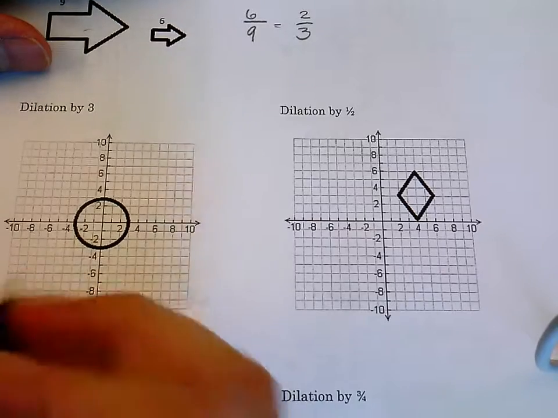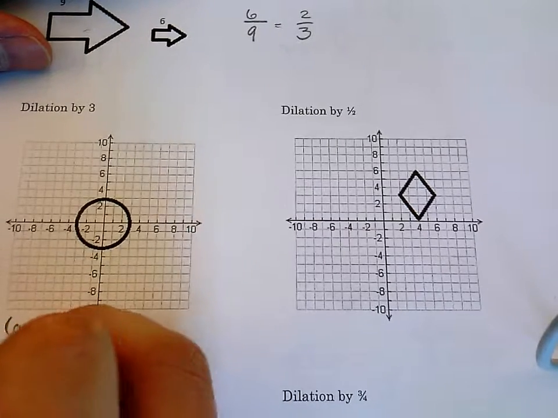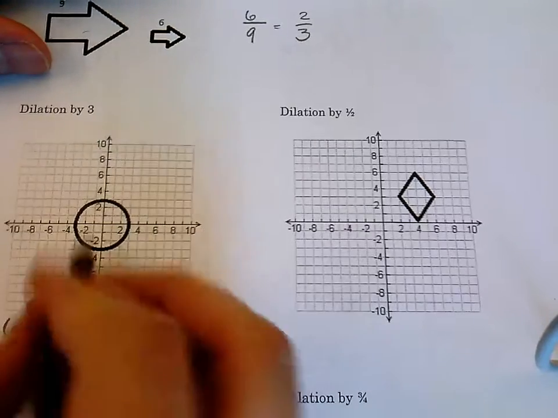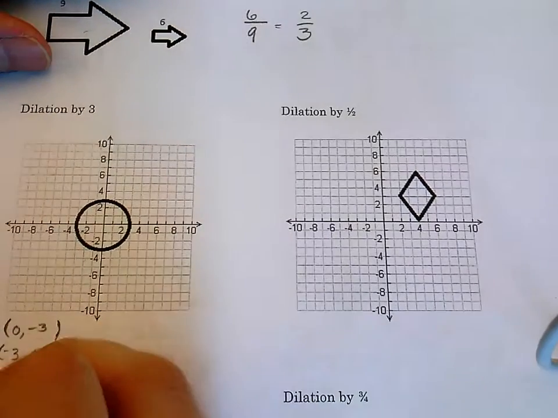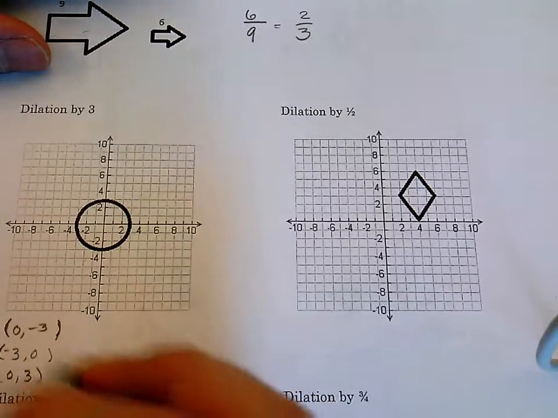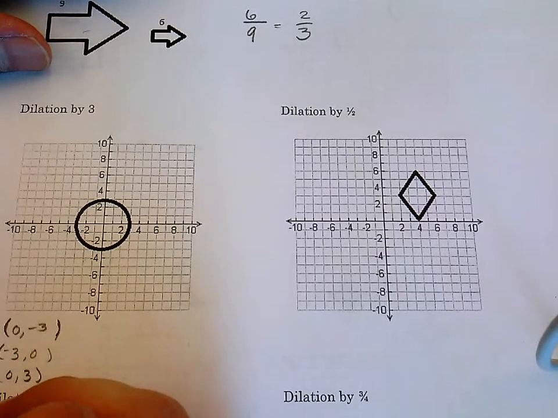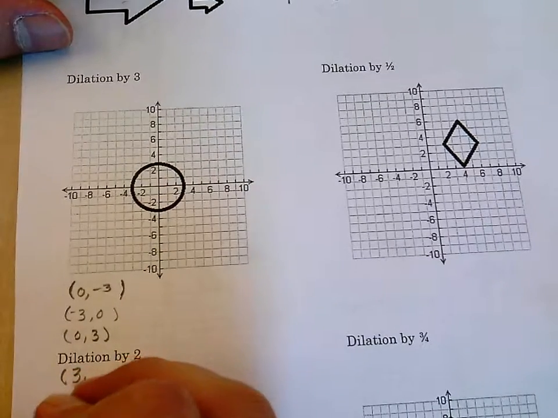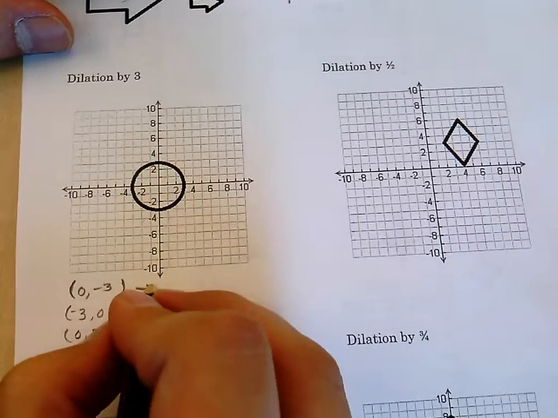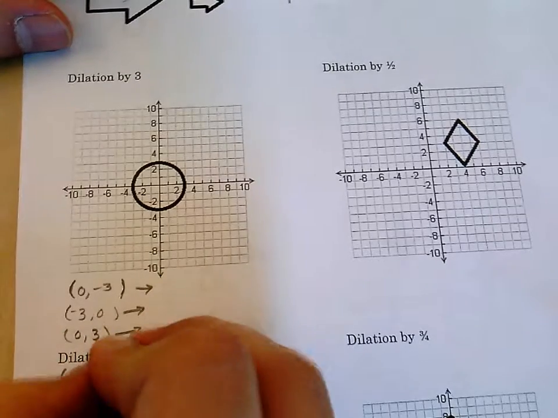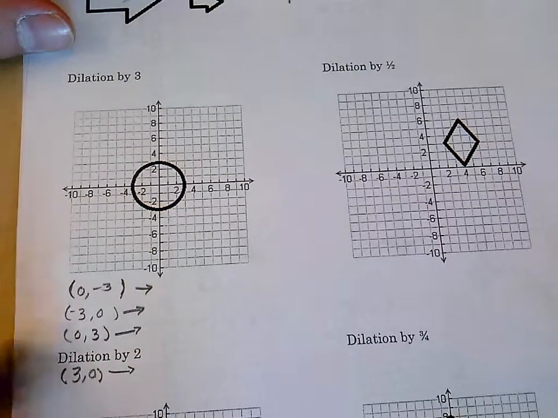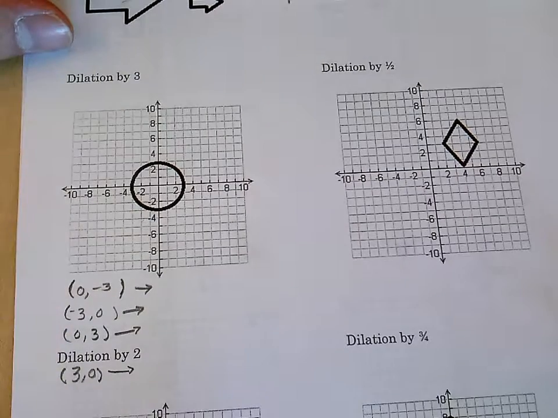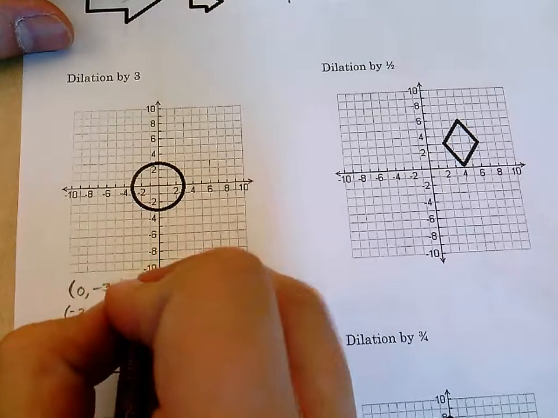This one's going to be 0, -3. This one will be -3, 0. The one above it, this one right here, is going to be 0, 3. And the last one's going to be 3, 0. So what you do is you take the dilation number and you multiply every number by the dilation number. So in this case, we're going to multiply everything by 3.